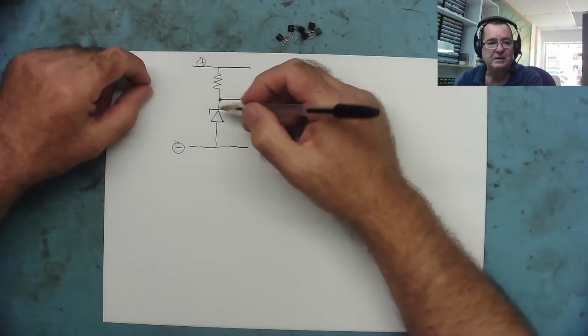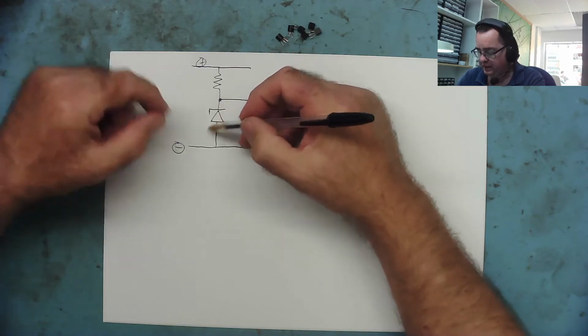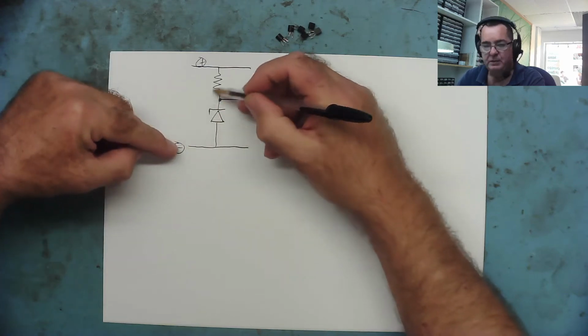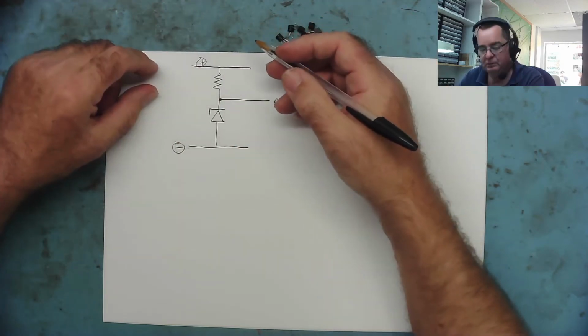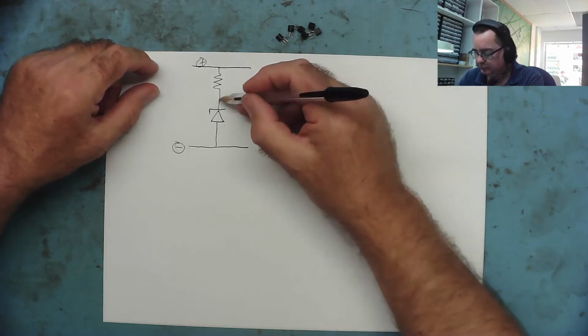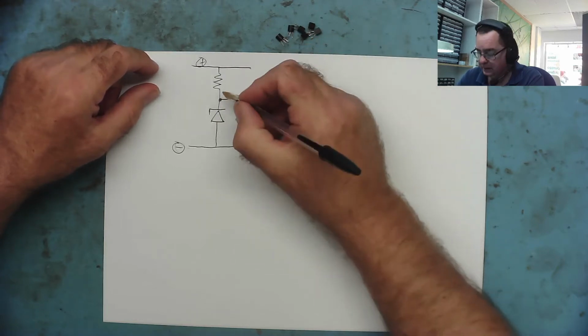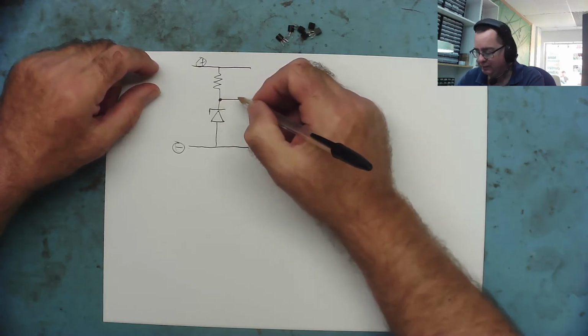So what the Zener diode does, because it's reverse biased, the positive isn't flowing in the direction of the arrow. Effectively, it doesn't conduct, and it continues to not conduct and do anything until the voltage across it reaches what's called the Zener voltage. So it's designed at a certain voltage to break down.